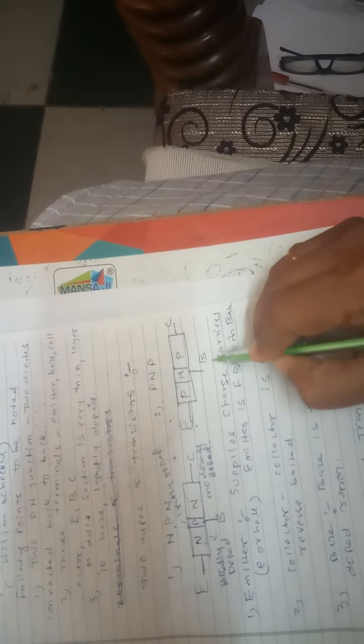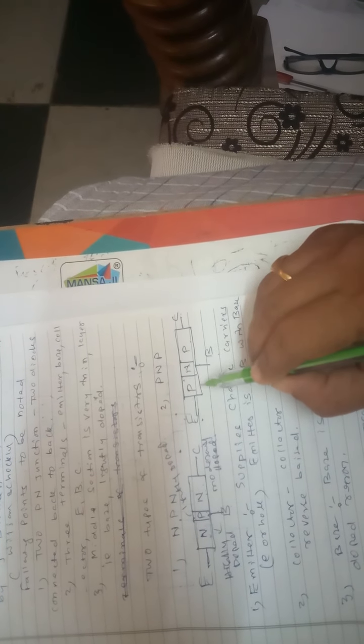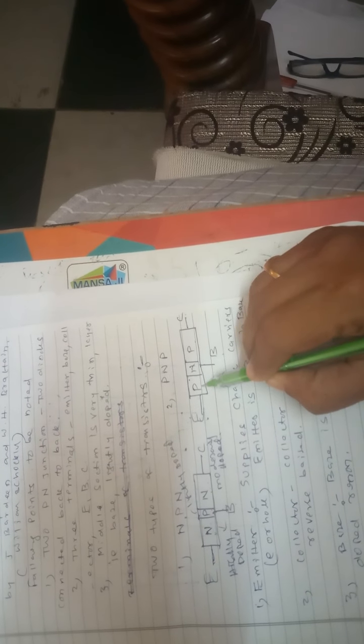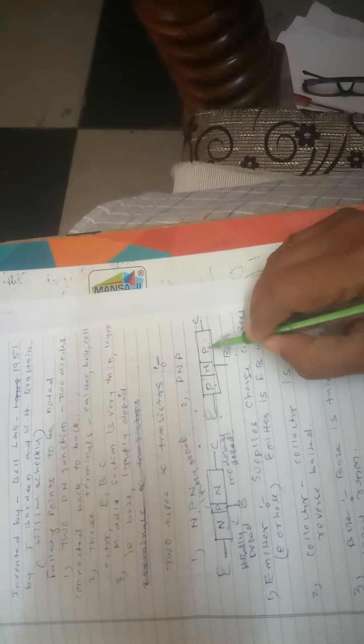Then similarly we have the second type of transistor called a PNP. In PNP again we have the same terminologies such as emitter, base, collector. So instead of NPN, now we have P. This is again heavily doped. P means the holes are the majority charge carriers. Then we have the base, then we have the collector. So this makes a structure called PNP.